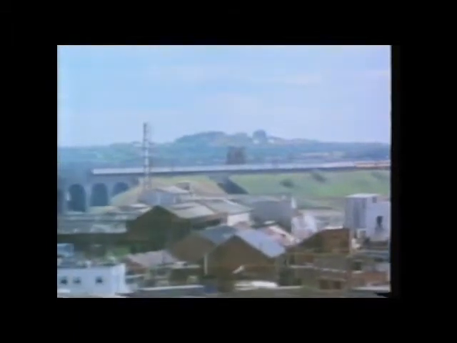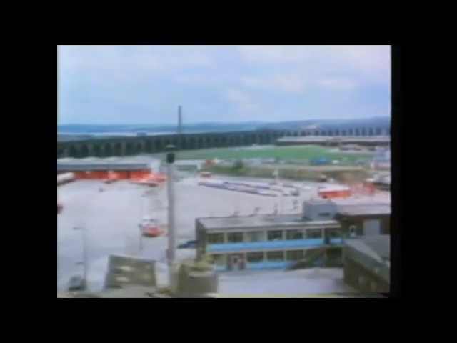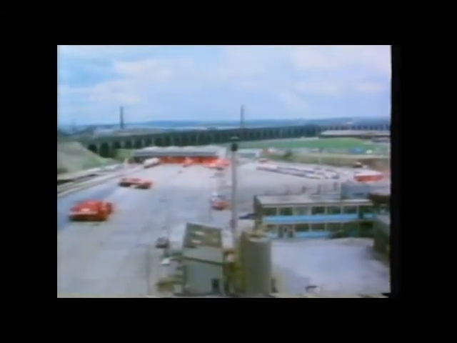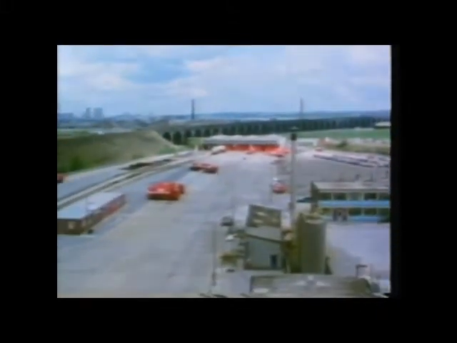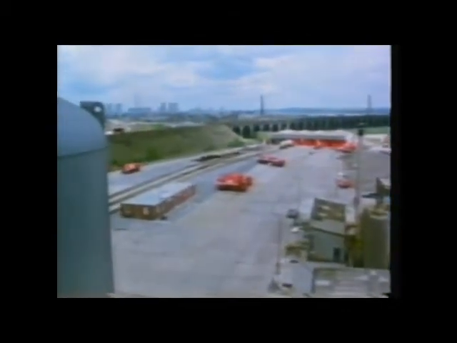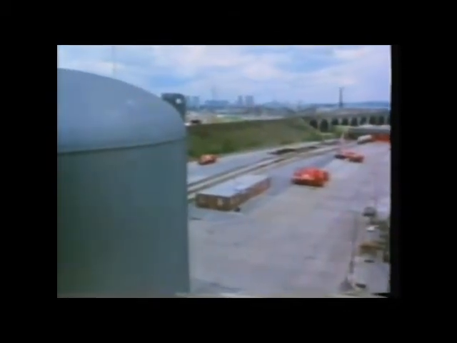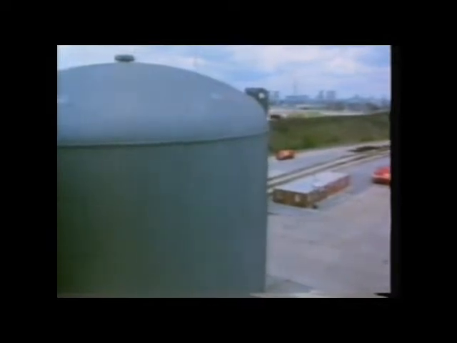The air which we breathe is also a very important industrial raw material. This is the first of two films about some of the uses of air in industry. At this BOC plant in Widnes in northwest England, air is separated into its main constituents, oxygen and nitrogen. We'll start by seeing how that's done, then look at what these gases can be used for.